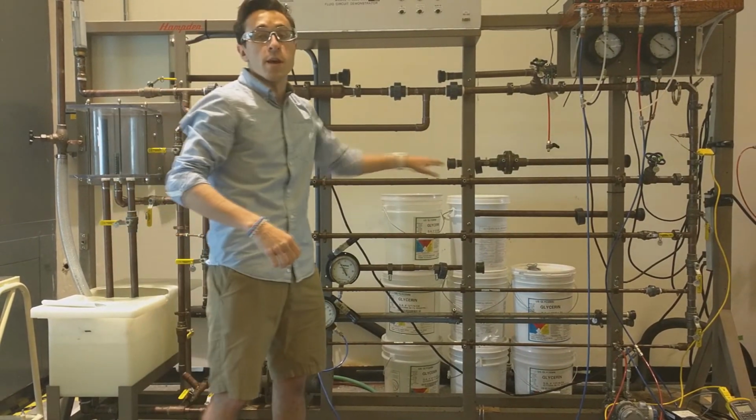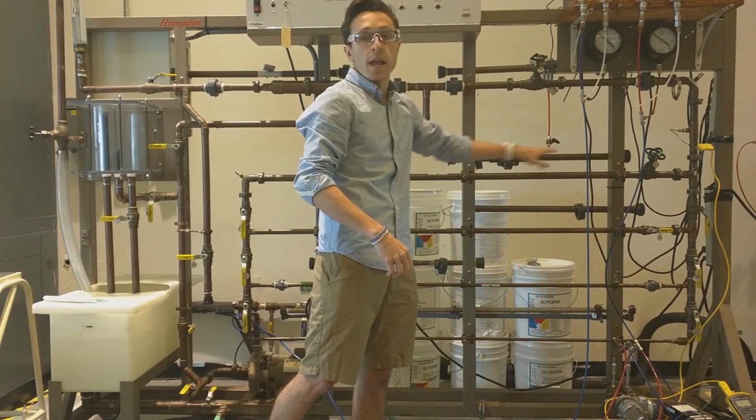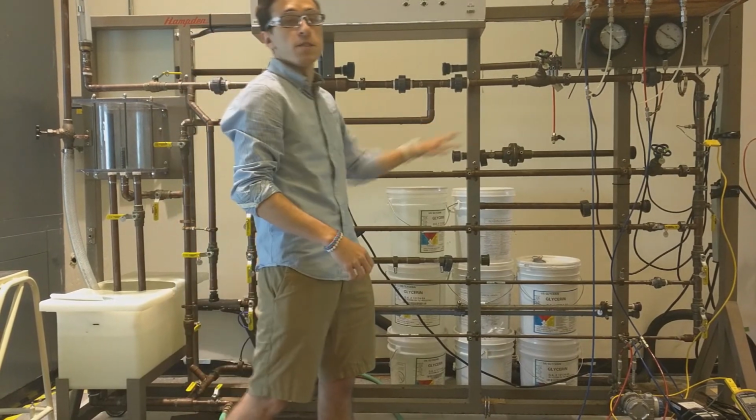From port 1 to 2 is 2 feet. From port 2 to 3 is 2 feet. So therefore from port 1 to 3 is 4 feet.